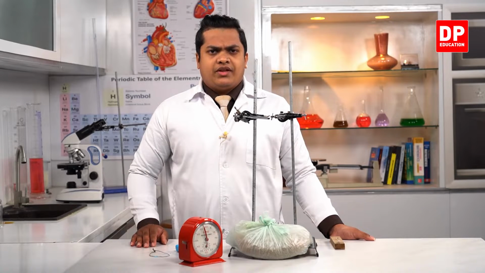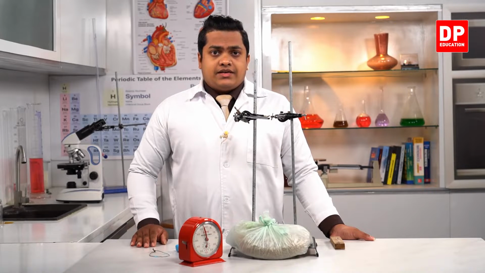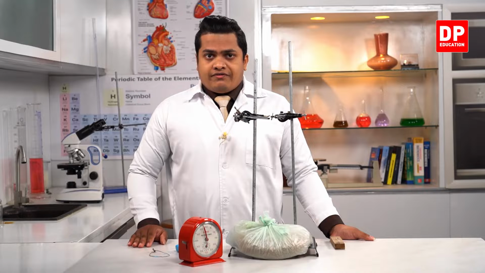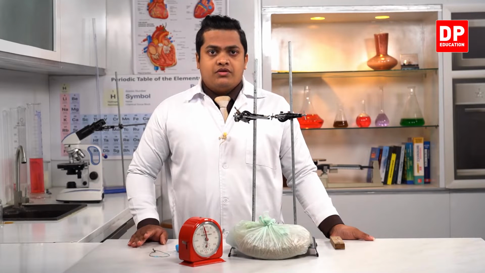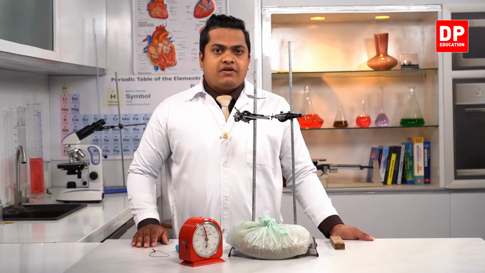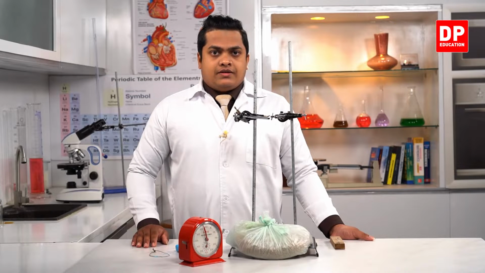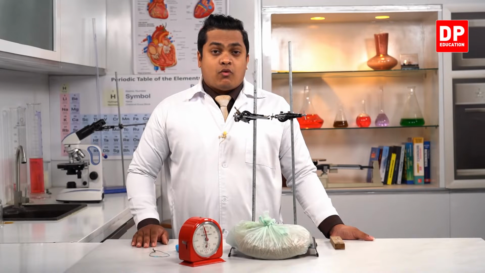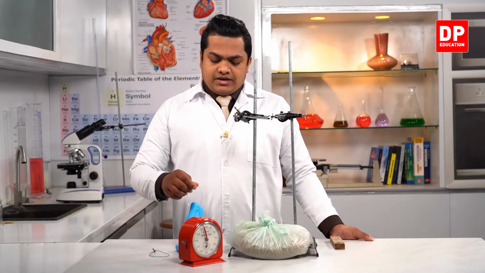But in this case, it's greater than 2.5. However, we round it off to 3 minutes. Here you can see a clear 1 minute difference. The bar of soap got cut very quickly, like 1 minute earlier, when we are using this thinner string.